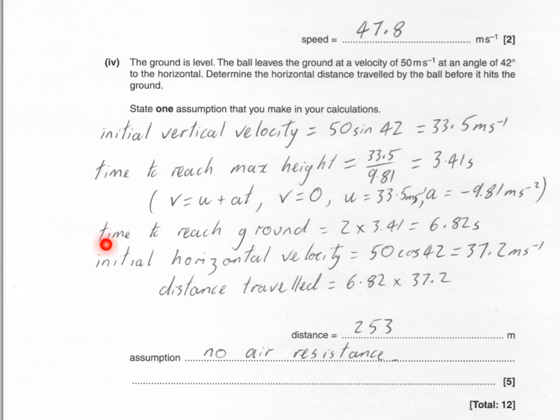So the time to reach the ground is simply twice that time. It takes a certain amount of time to get to the maximum height, the same time to fall back down, so we can double that time to get the total amount of time in the air. And that's therefore the time that the golf ball is travelling for.